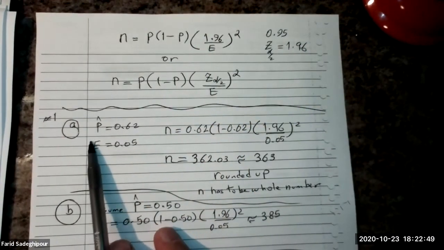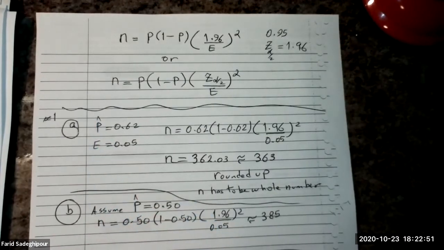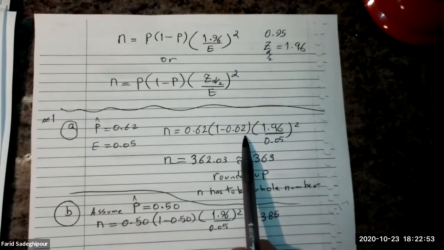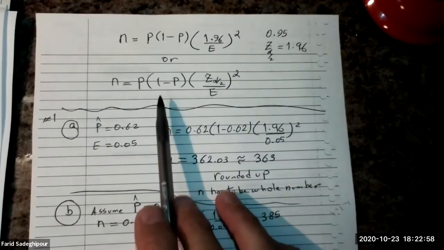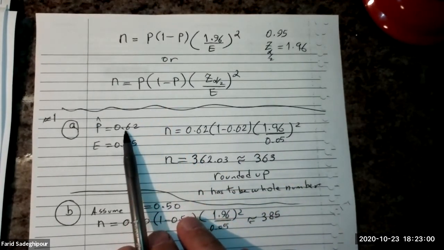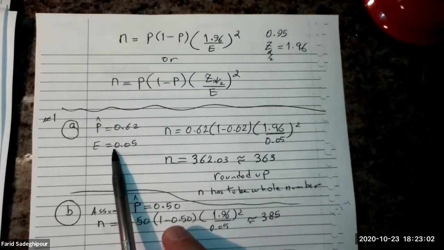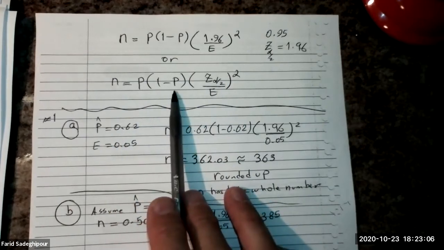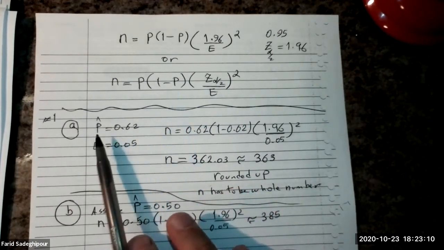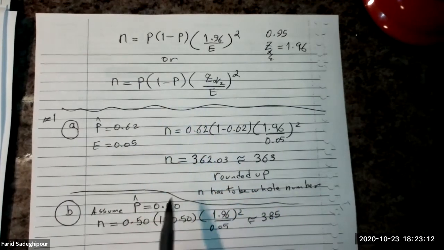Like in these problems, problem number 1, A, B, C, we are using 95%. Even if they don't say it, just use 95%. So all you need to do is, p hat is given, E is given. You take all these numbers and plug them into this one. Again, if the capital P, the proportion of the population, is not given, you could use the proportion of the sample instead in the formula.